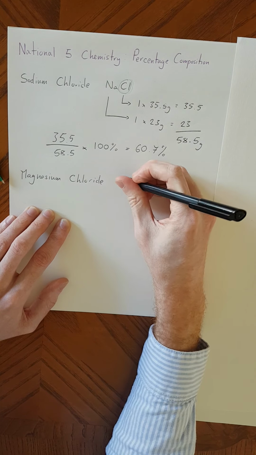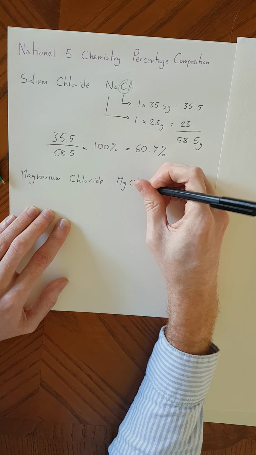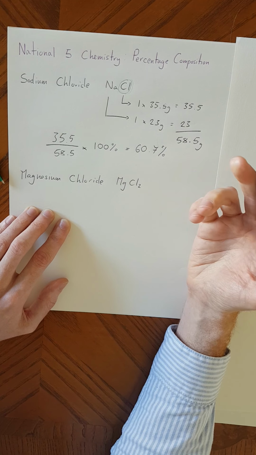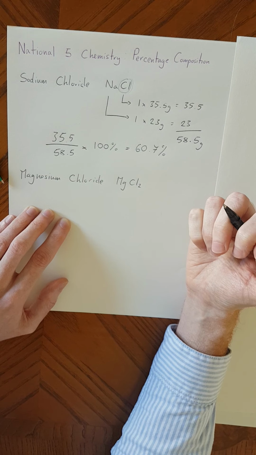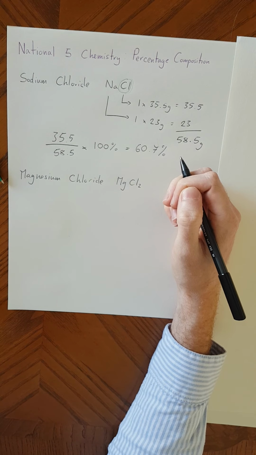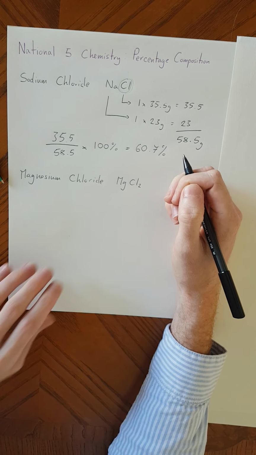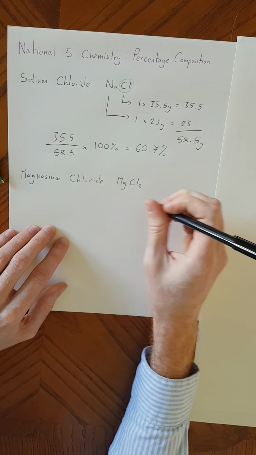And the formula for this is MgCl2. So if you want to pause the video, you can have a go yourself and then play to see the answer. Okay, going ahead with the answer.